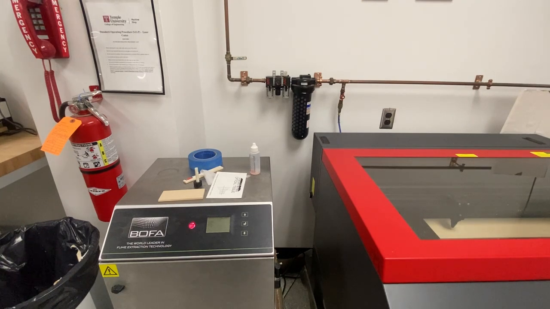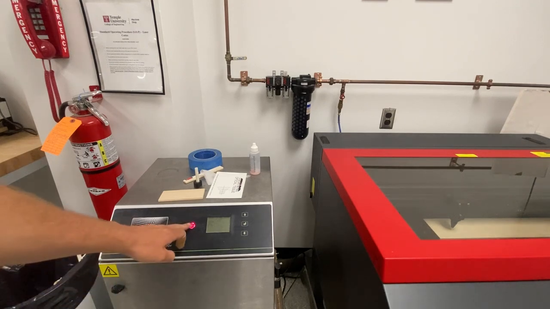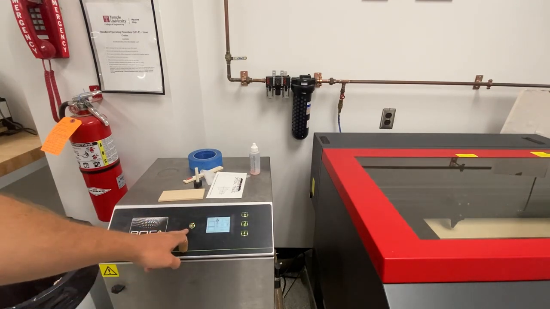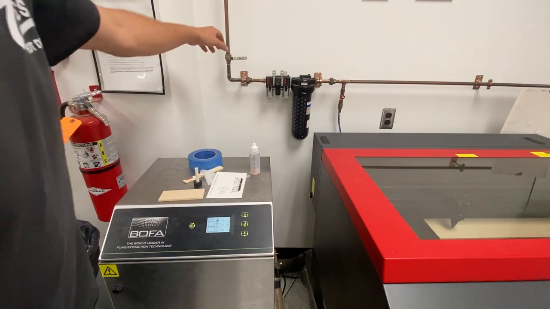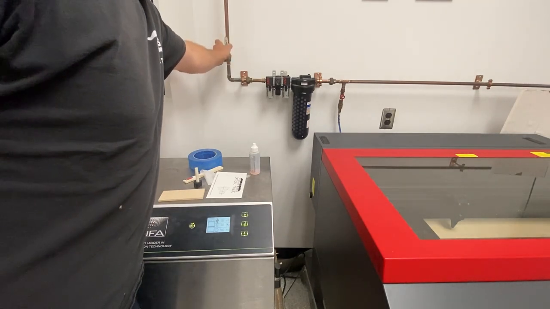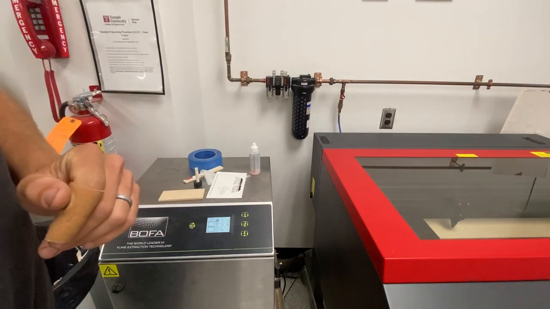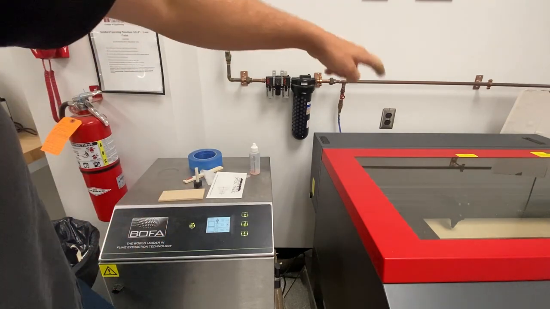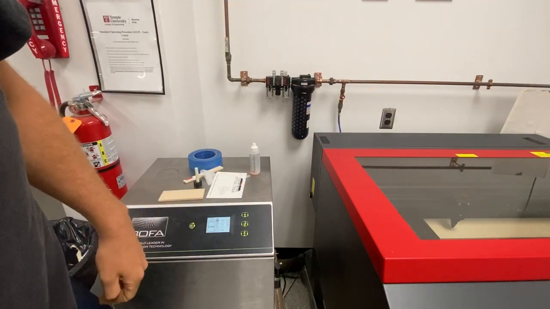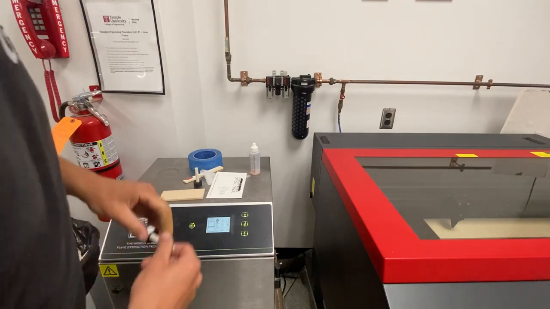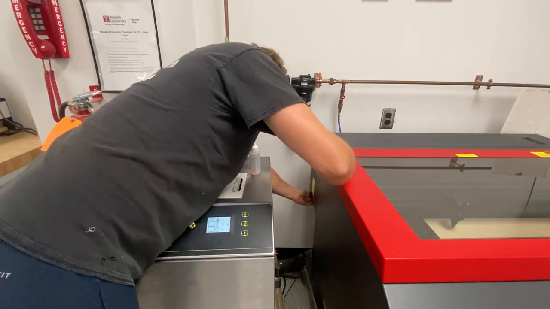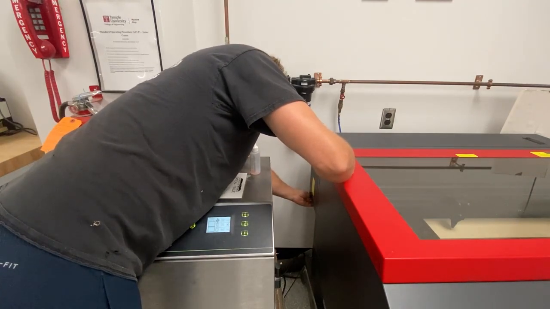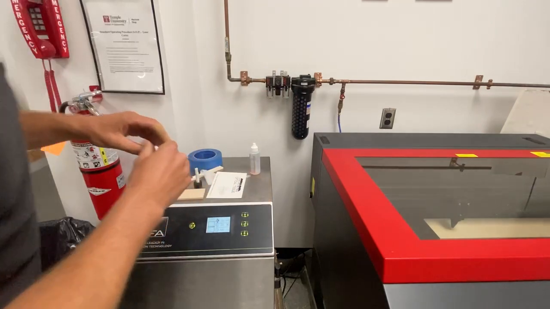Okay, so what we're going to do first is turn on our BOFA unit. So we turn that on, and as you can see, it's powering up, and it's all green, so that looks fine. Now what we're going to do is also turn this valve. So if I turn that valve, that sends air through the nozzle. And what I want to do is come down to this little dial here, and just make sure I'm at about 15 psi. Okay, cool. We look good there.